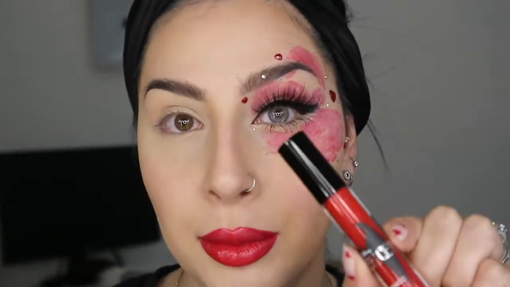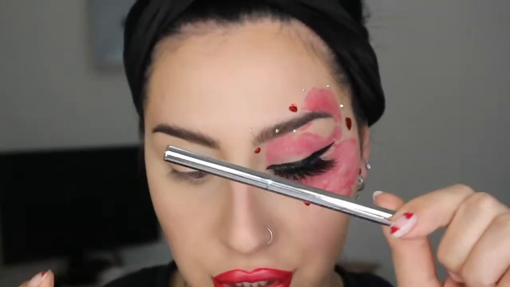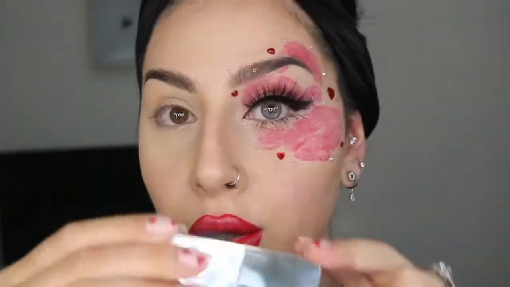As you guys could see, I already have the red lipstick on. I'm just gonna add a little bit more gloss, but before I do that, let me just go ahead and tell you guys what I use. I use the Makeup Revolution lip liner from the Marilyn Monroe collection. This is the Marilyn Red, followed with the lipstick that goes with it. You guys all know I've been obsessed with this lipstick lately.